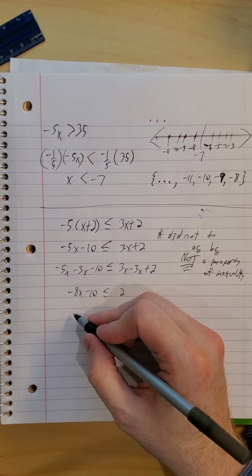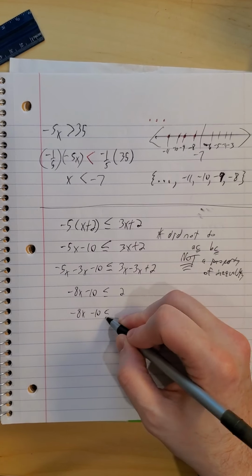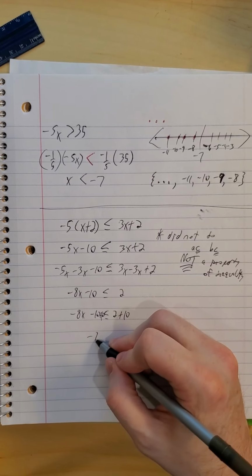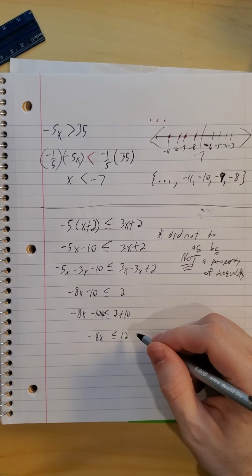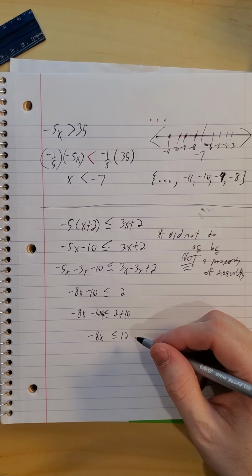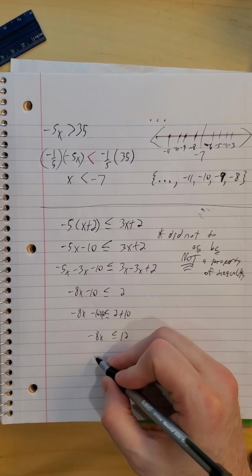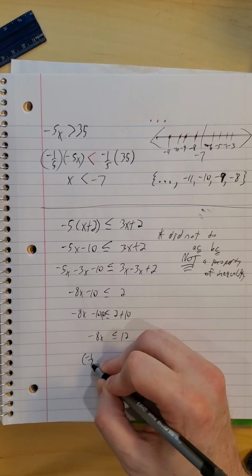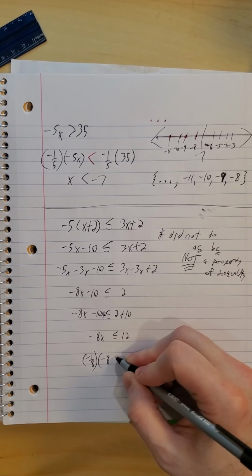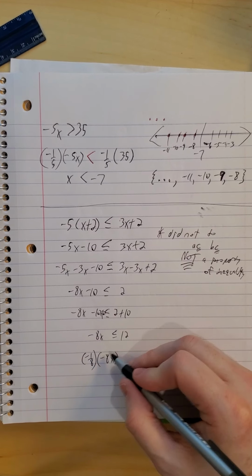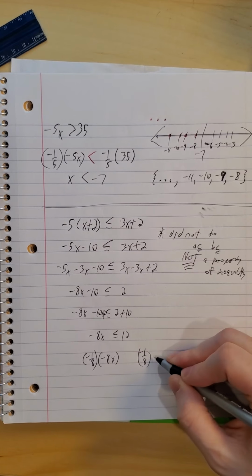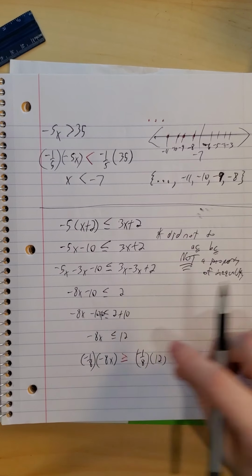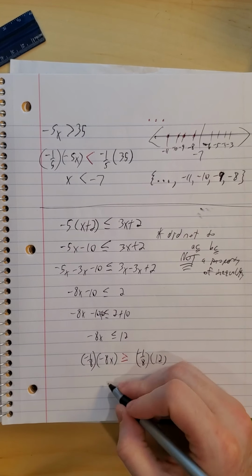Now I'll add 10 to both sides. So -8x is less than or equal to 12. So then I'll multiply both sides by a -1/8. And then clang, clang, clang, there goes those alarm bells in your mind. We multiply both sides by a negative value. We have to spin the inequality symbol around. We had a less than or equal to, so now we have a greater than or equal to.